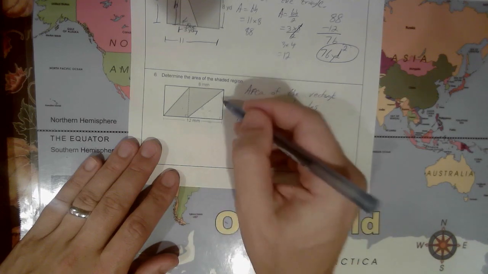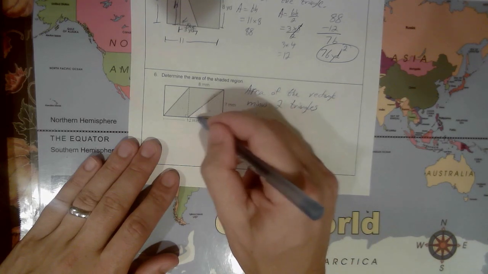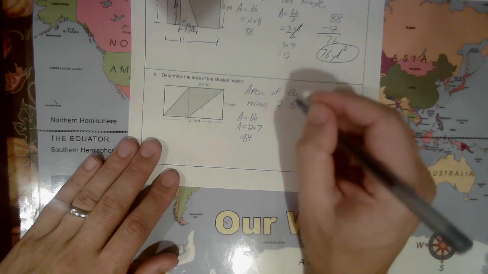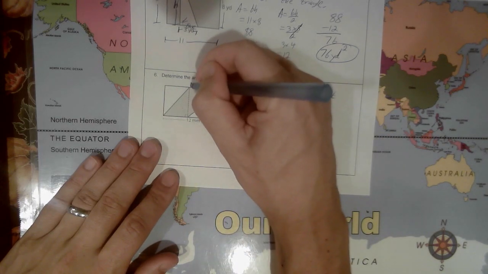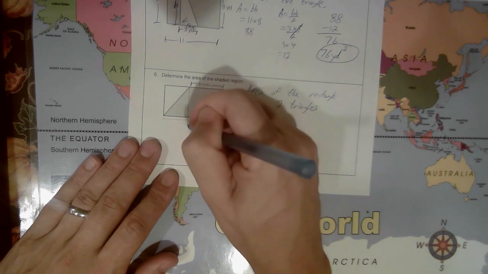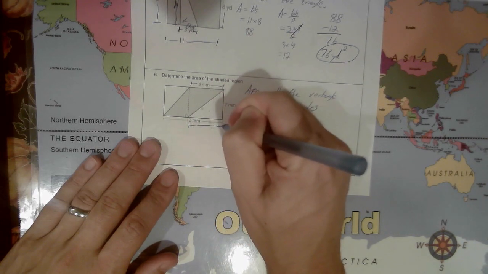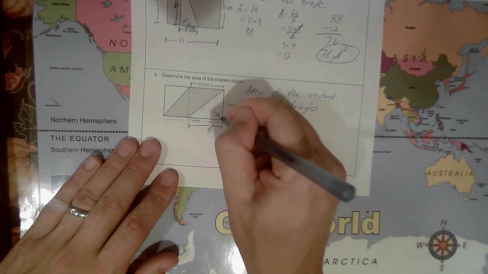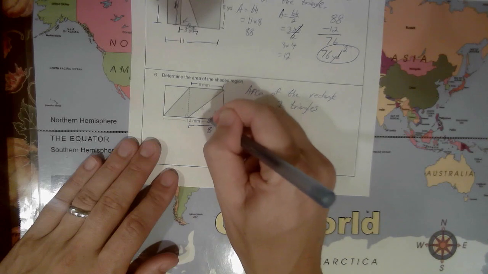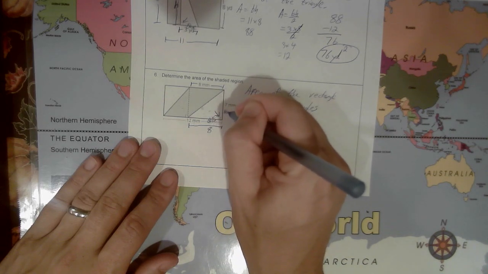So this white space here, I got a height of 7, and how about that one? Well, I know this is 12 all the way across. This 8 ends here, so here to here is also 8. So that's actually the base of this. And look, here's another right angle. So this tells me base and height.